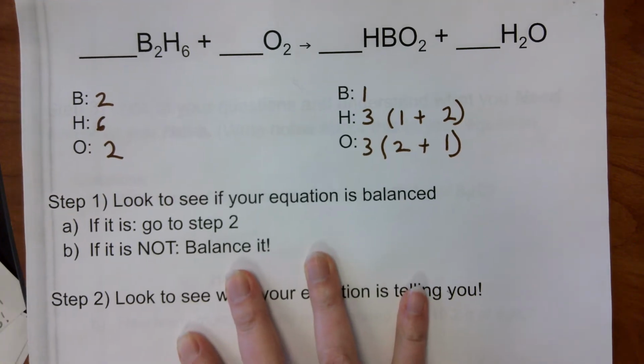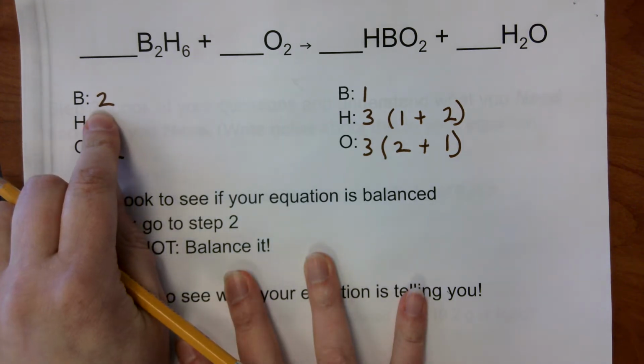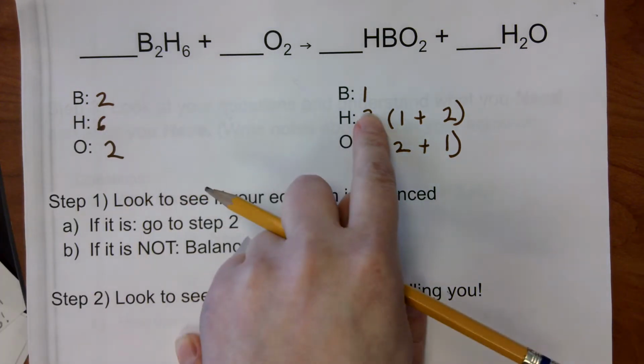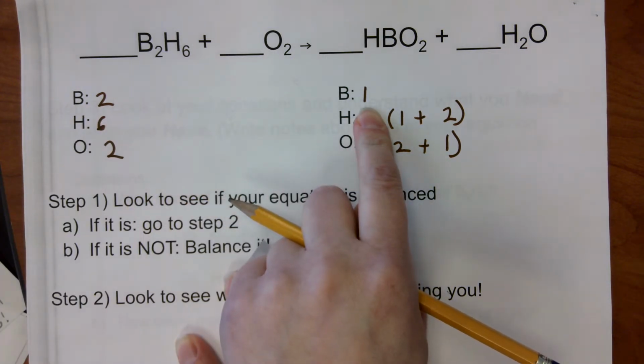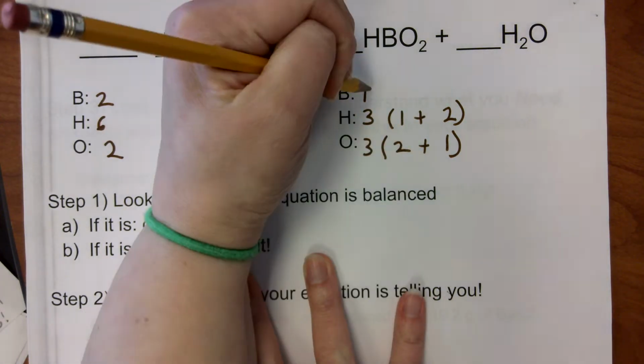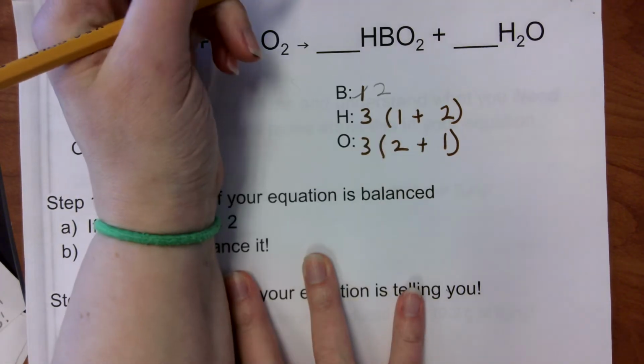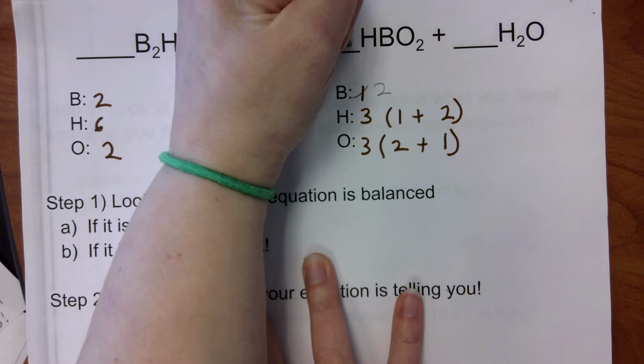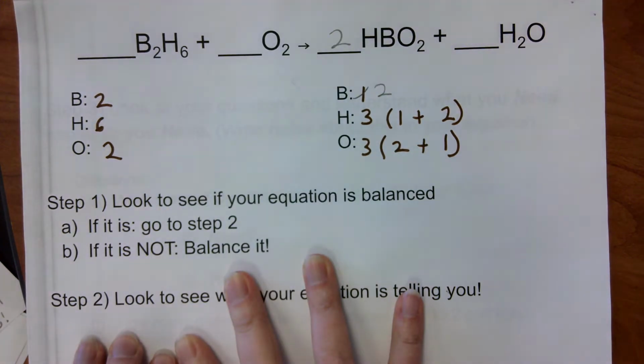So first off, what I would look at is probably the easiest one, which is B. We'll notice that we have 2 here and 1 here. Easiest way to change that is to add 1 more and get it to 2. So that would be a 2 there.